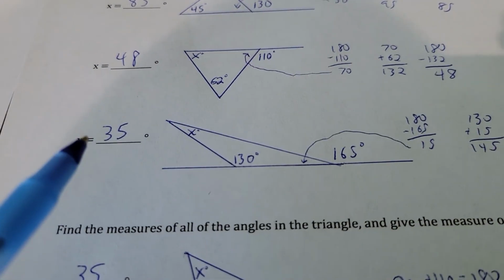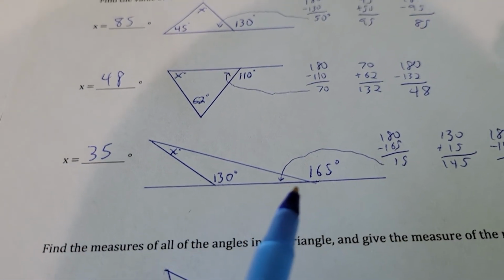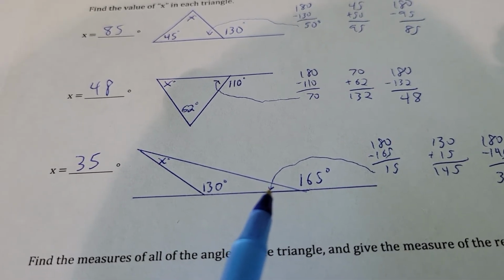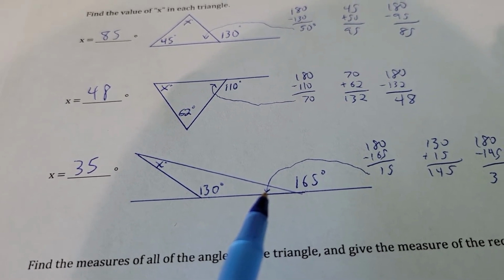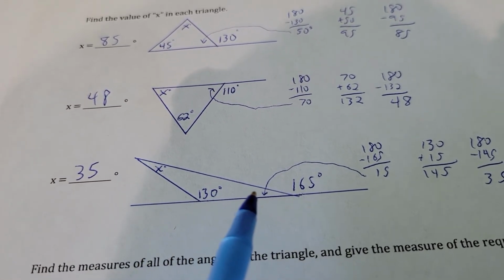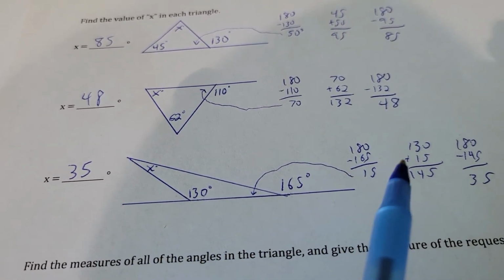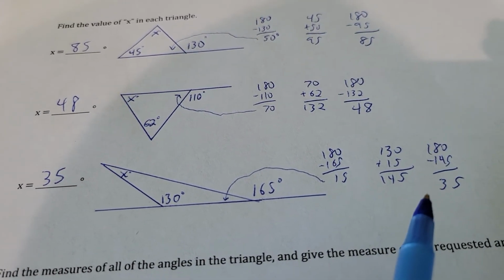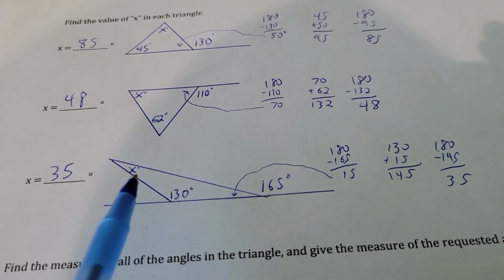There we go. Next up, similar problem down here. The 165 on the outside is supplemental to this angle, so 180 minus 165 tells me this is 15. Then I add up the 2 that I know, 130 and the 15, and then I take the 145 away from 180, and it tells me my final missing angle, which is going to be 35 degrees.